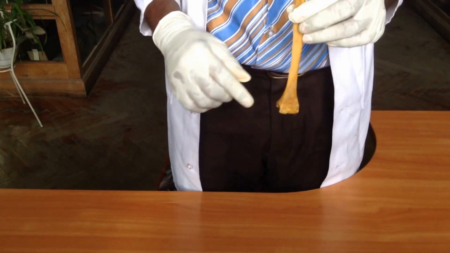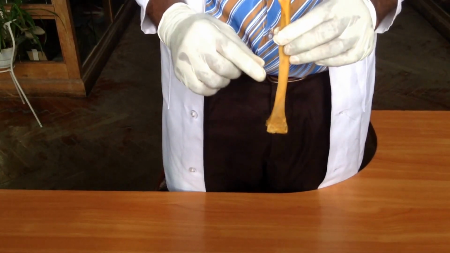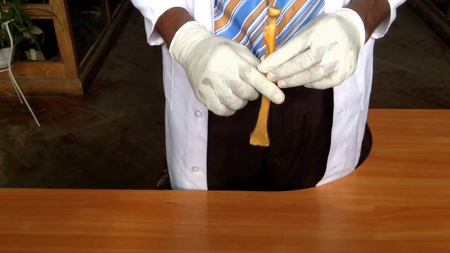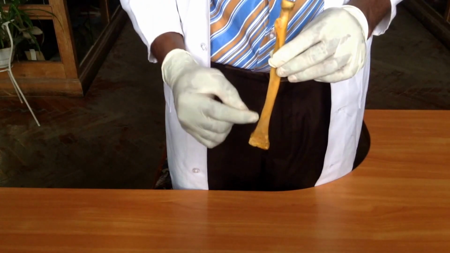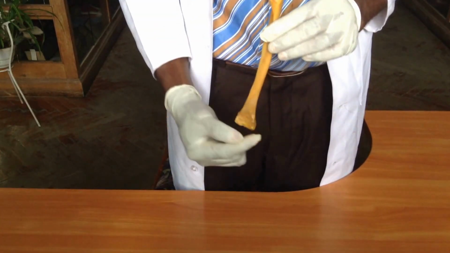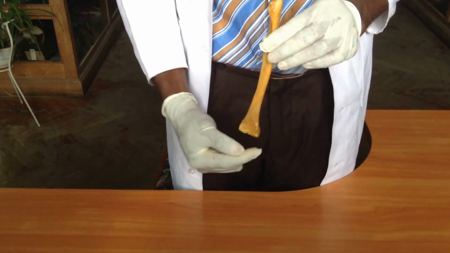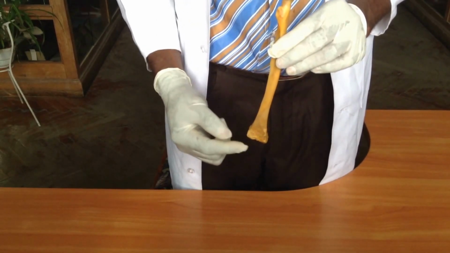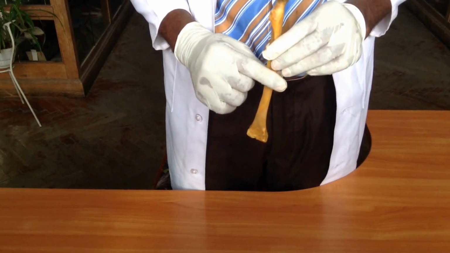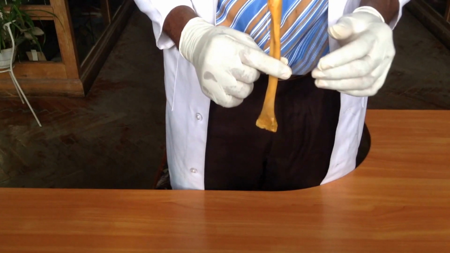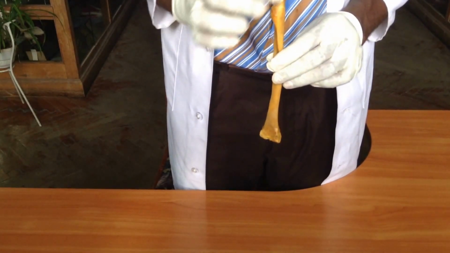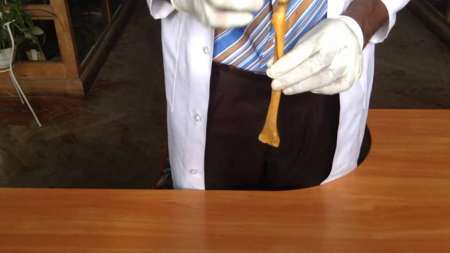This is the radius, and this bone is a long tubular bone composed of the shaft or the body and then two epiphyses, the proximal and distal epiphyses. Now this bone in the forearm is situated laterally, and then it has the head of radius or caput radii.